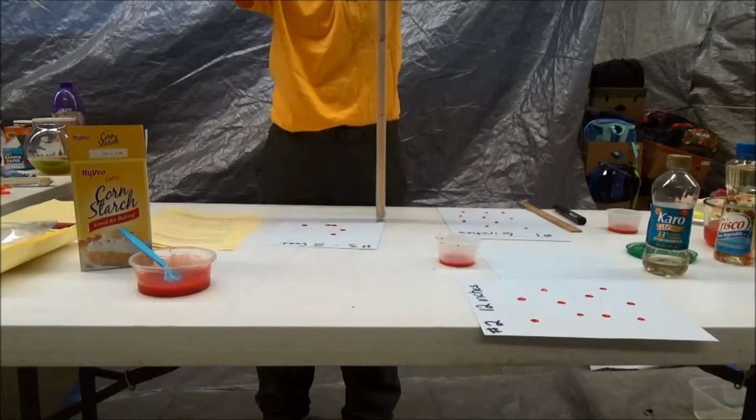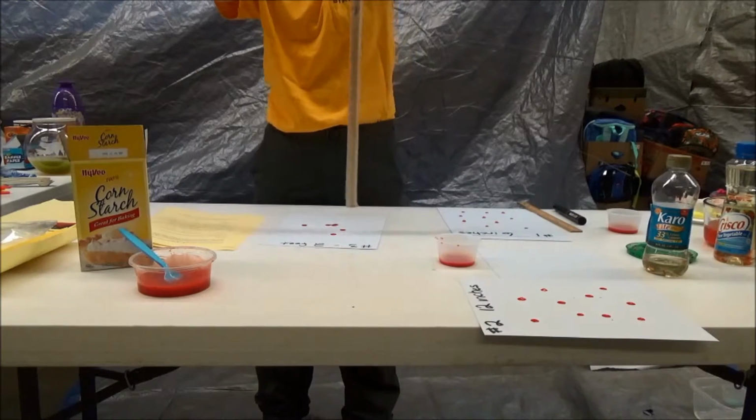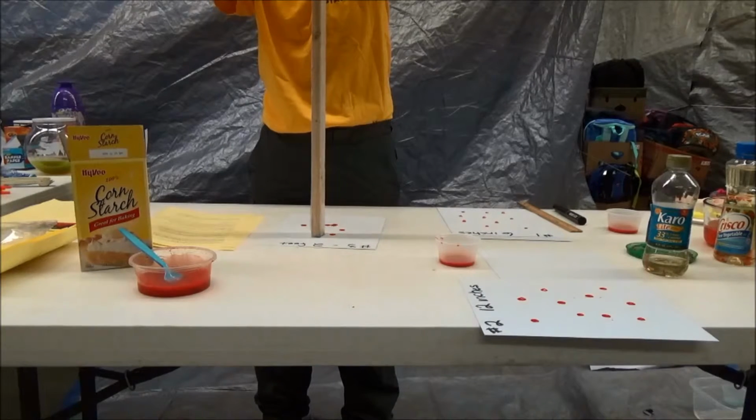One of the things that the kids should notice at 2 feet is that it starts to spatter a little bit, so you'll get micro dots next to their large dots.